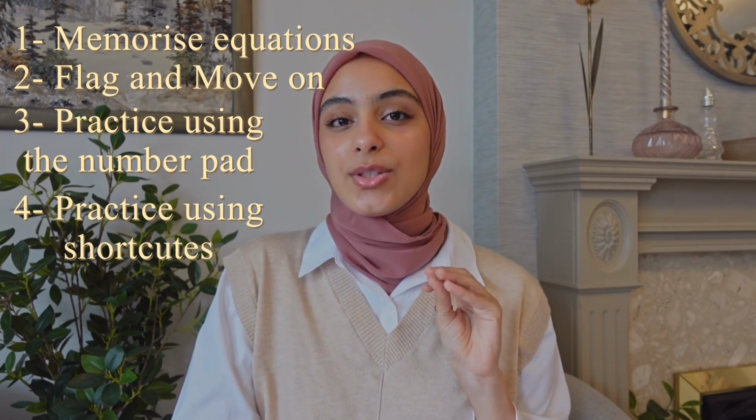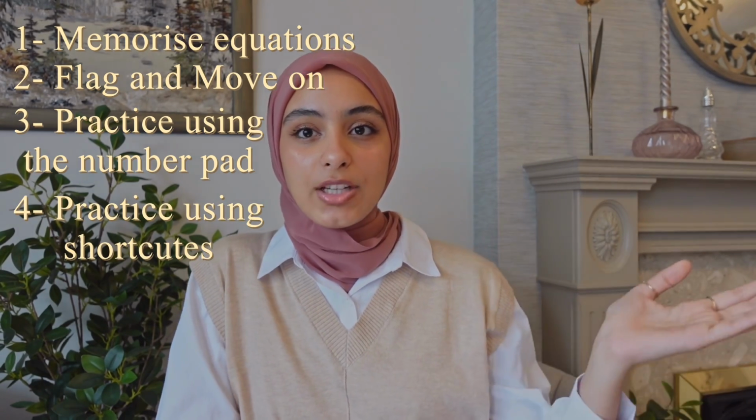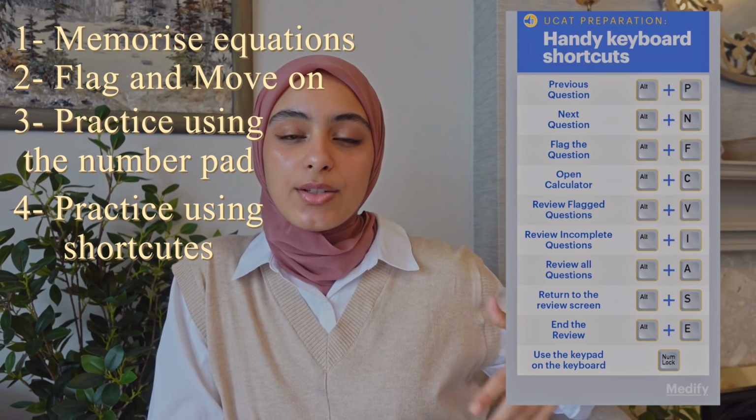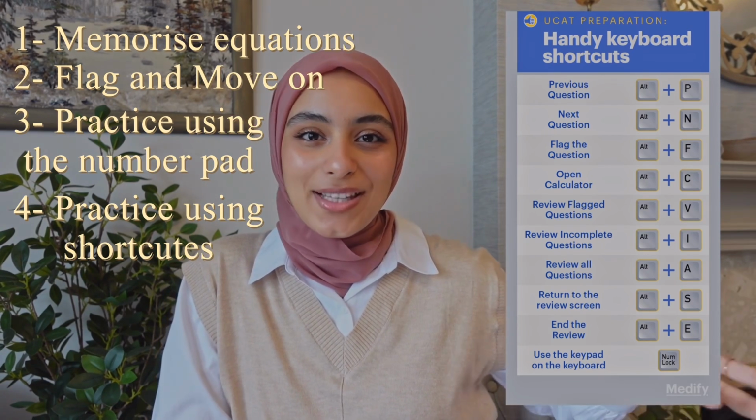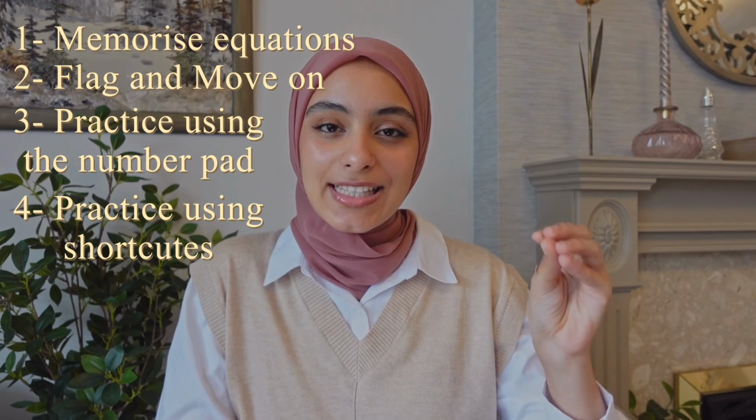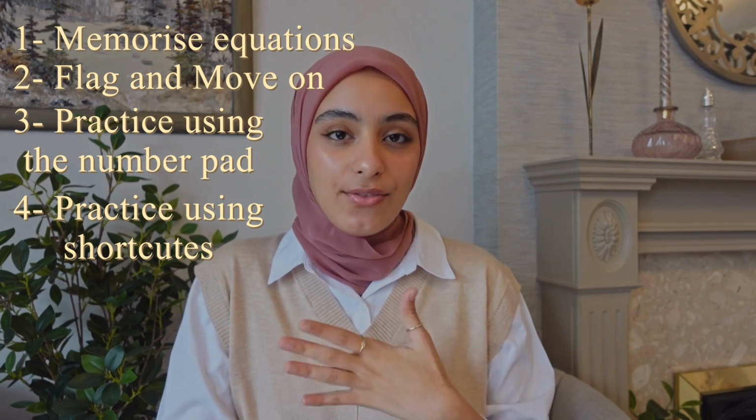Fourth thing is to practice using shortcuts for your laptop as well. I'm going to be putting a few here on the screen, but these are all really helpful for not wasting those precious seconds. Basically anything that can save you a few seconds is very, very important.